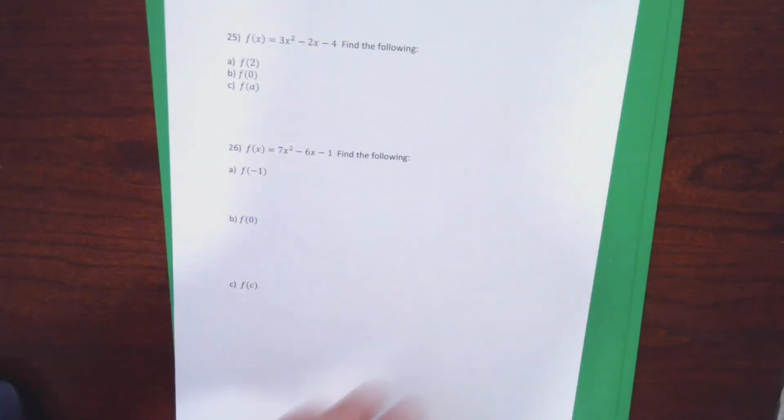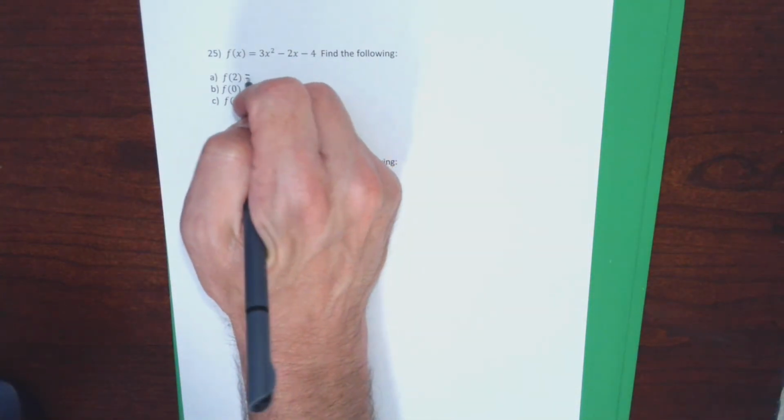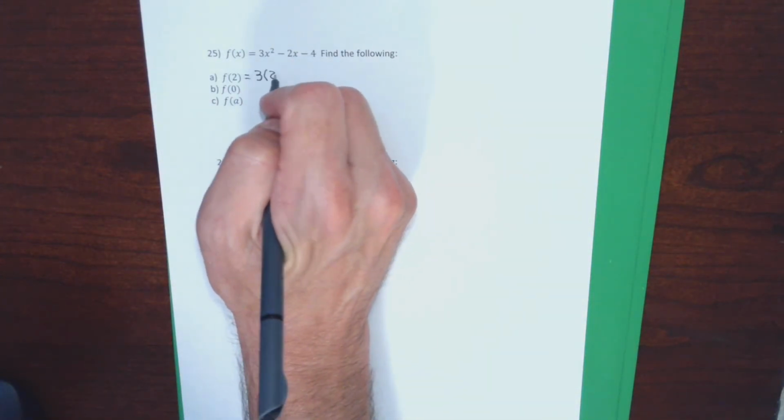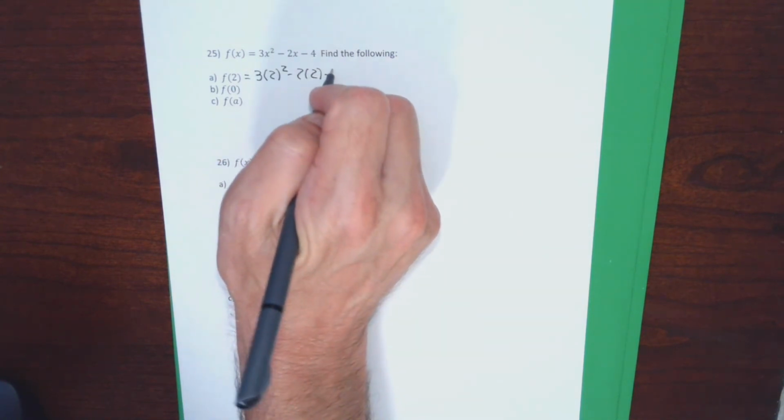So maybe let's do 25 together. Why don't you try to do 25? I'll give you a second and I'll jump in on this in a minute. So 25 wants me to evaluate f at 2. So for part A, I'm going to go 3 times 2 squared minus 2 times 2 minus 4.